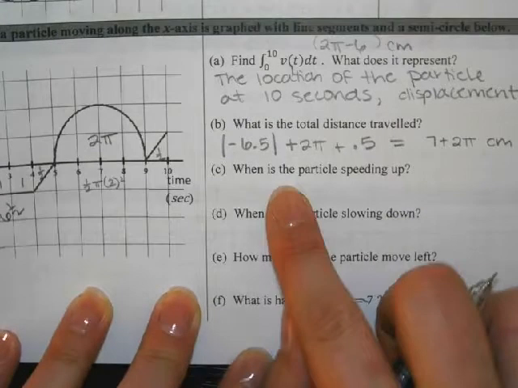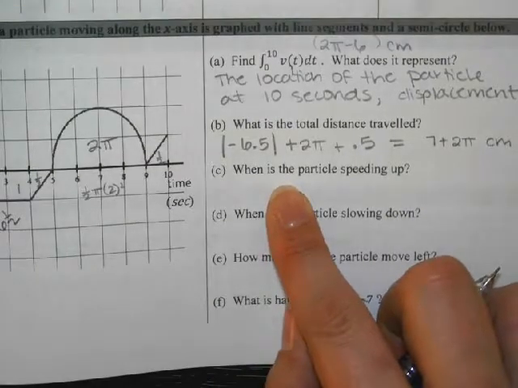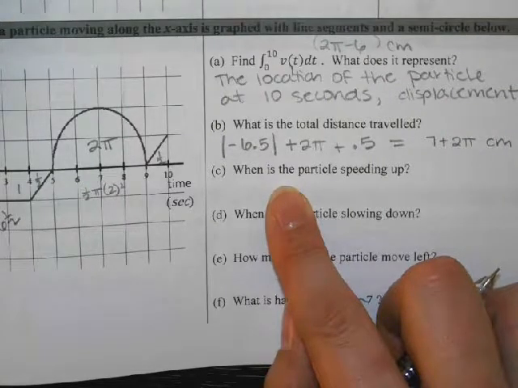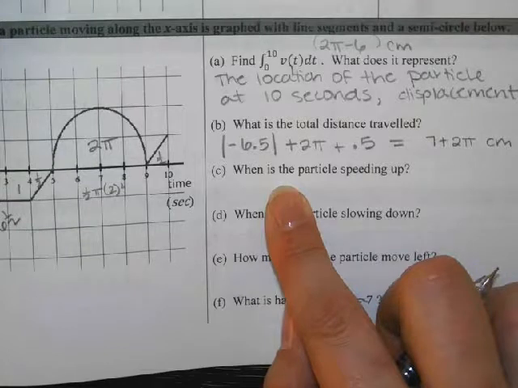Now the part that says when is the particle speeding up, we have to think about when things are speeding up versus slowing down. Do you guys remember how to know it was speeding up? Increasing, right? Not just, it's 2 pieces of information. It's speeding up if the velocity is positive and the acceleration is positive, or if the velocity is negative and the acceleration is negative.